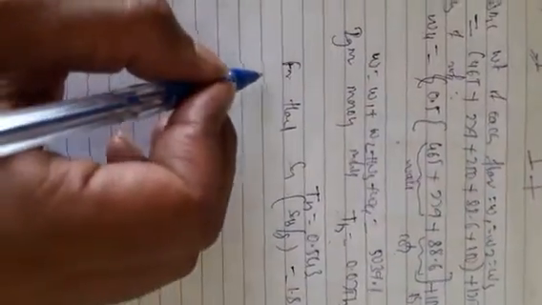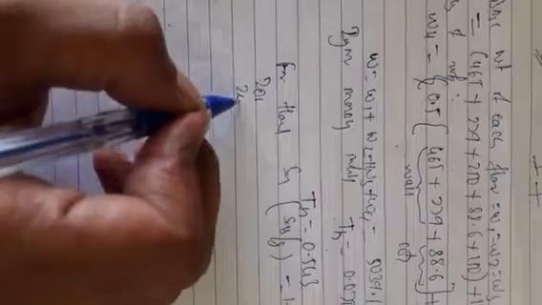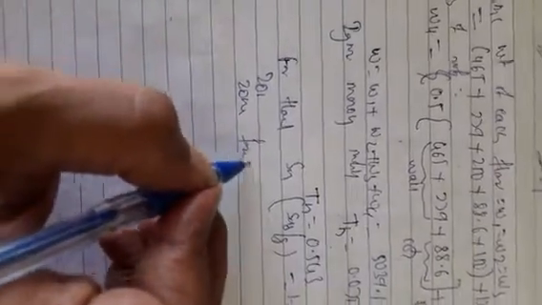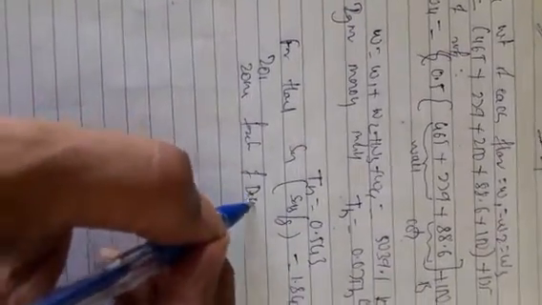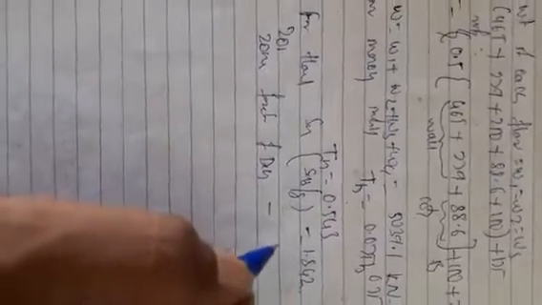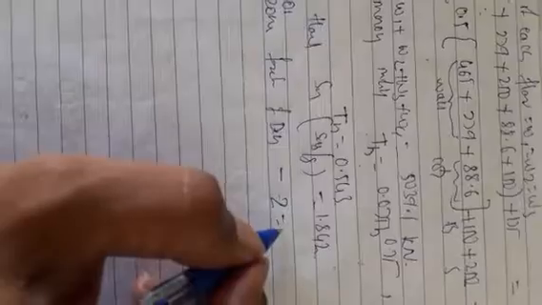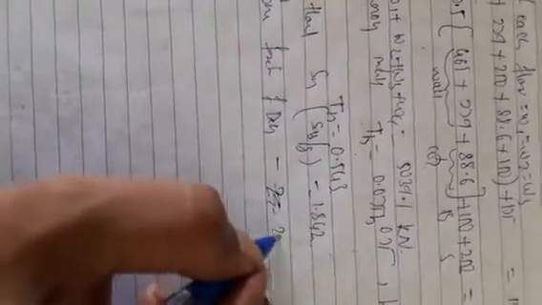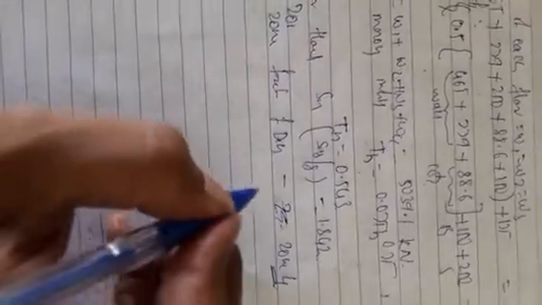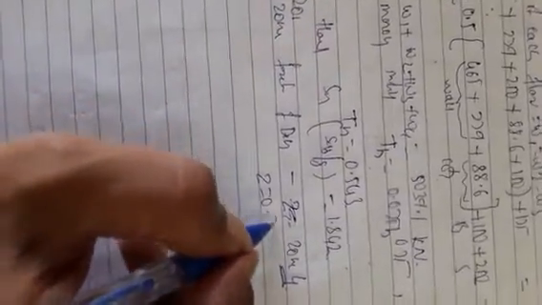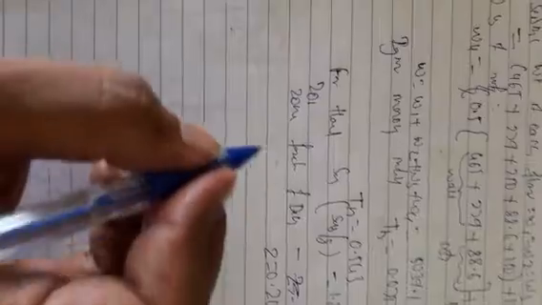Zone factor for Delhi. If you look at the diagram figure 1, you get zone factor Z is equal to 4. Zone 4. Delhi comes under zone 4. Hence, Z is equal to 0.24, that is the zone factor.